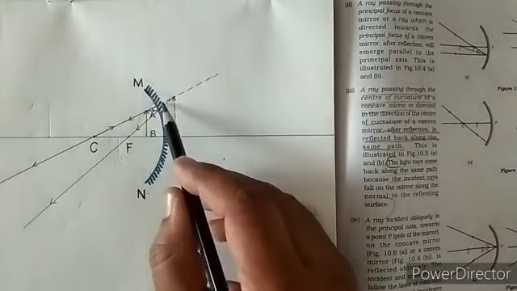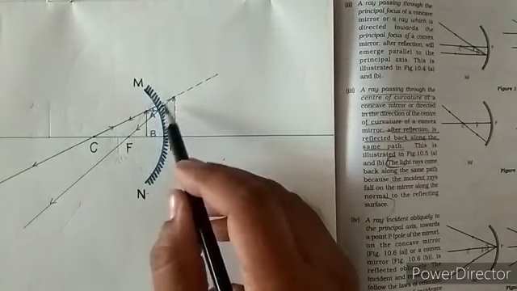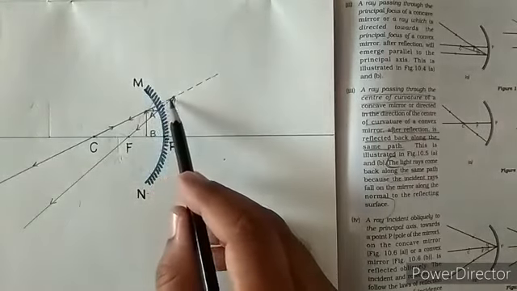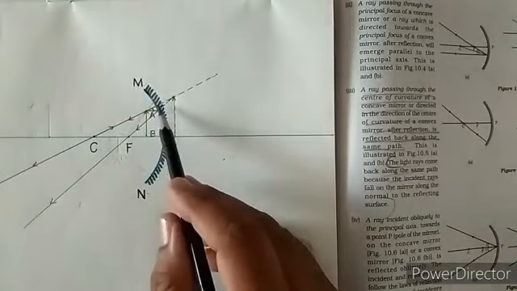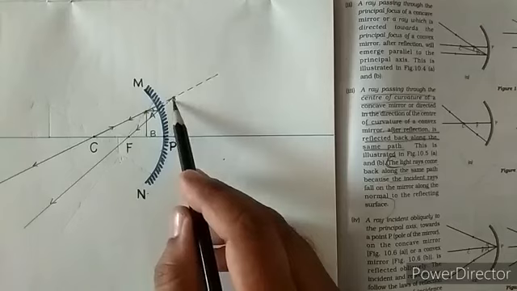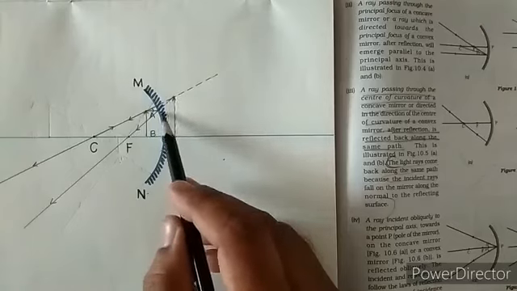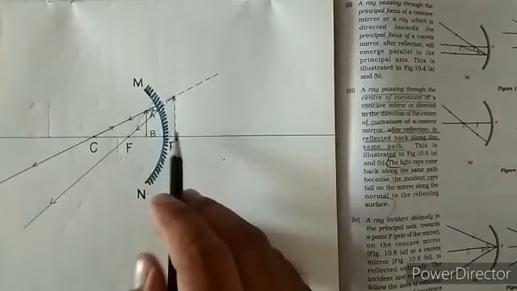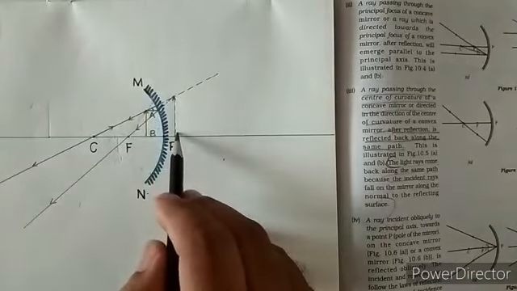But you can see I have used dotted lines here for the image as well as for this light, because a ray of light cannot travel through this, because it's opaque, it's a mirror. And this is not a real image, it is virtual because it's behind the mirror. That's why I've used dotted lines. So you see the image is formed behind the mirror.